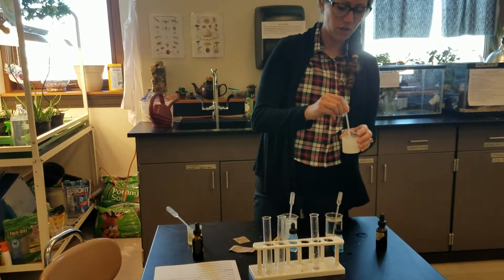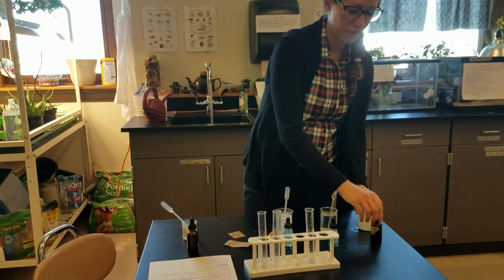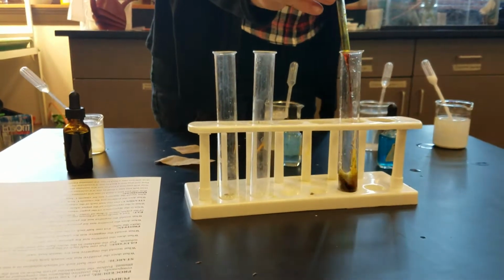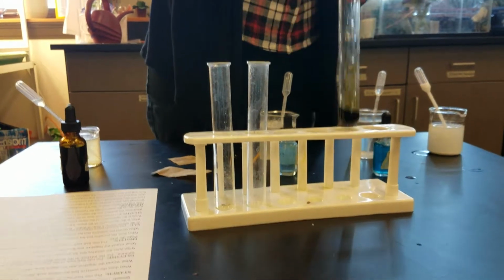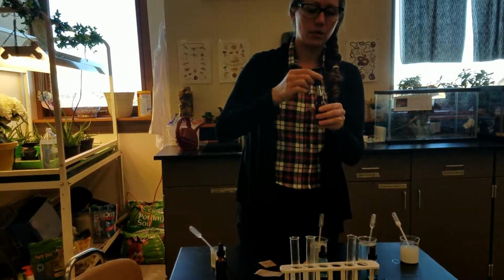So I have a cornstarch solution, and we're going to use iodine to find out if there is starch in the foods. So if there is starch present, that would be a positive test. It should turn a bluish purple color. And if there was no starch, or a negative test, then it would stay kind of this orangish yellow color.